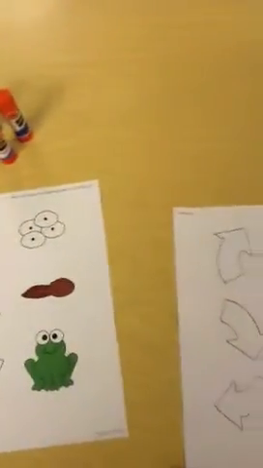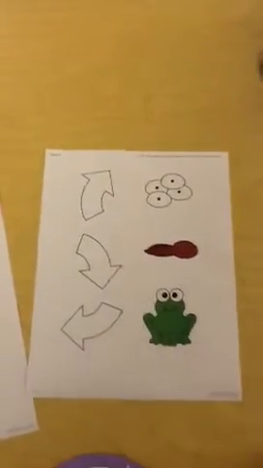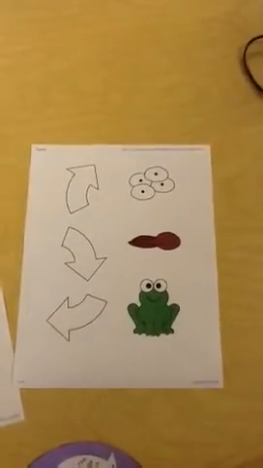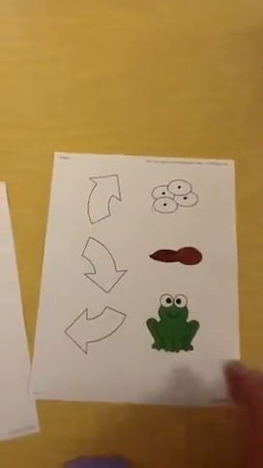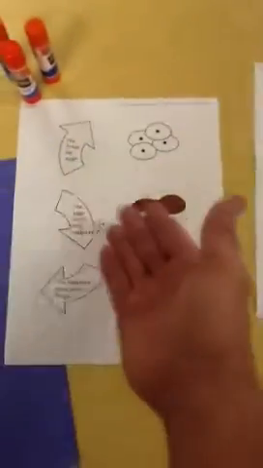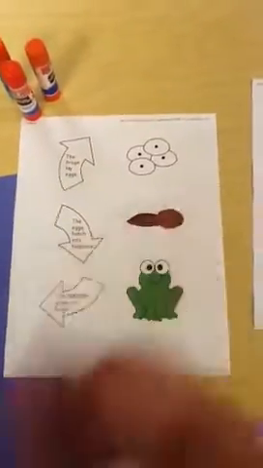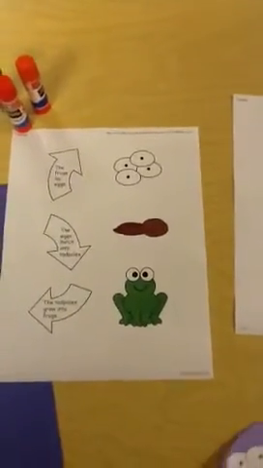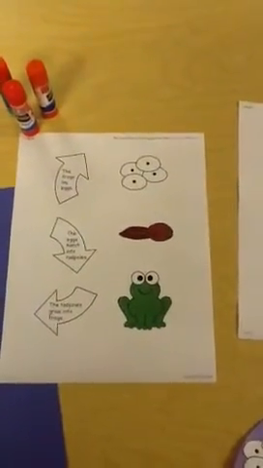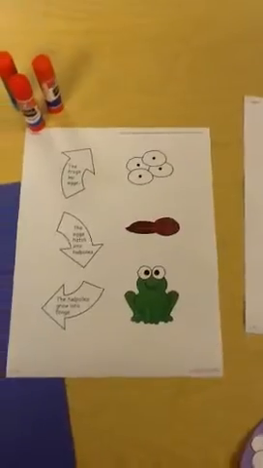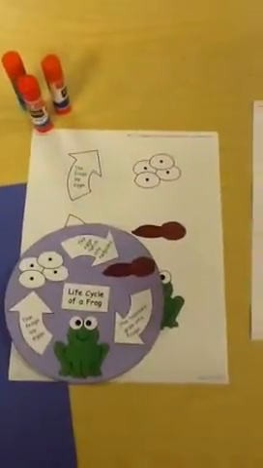You can either use this template, cut this out, with no words, so the special needs students or the ESL learners can fill in their own words, or if they're having a difficult time, I have a template that already has the words in there and the steps, and they can just cut and paste and do like I did right there.